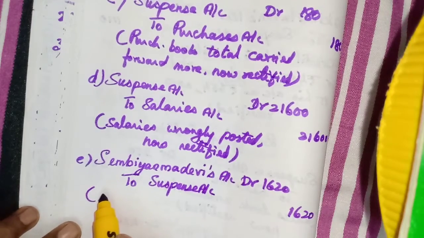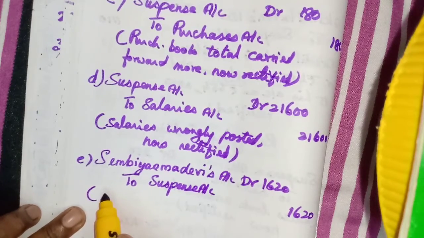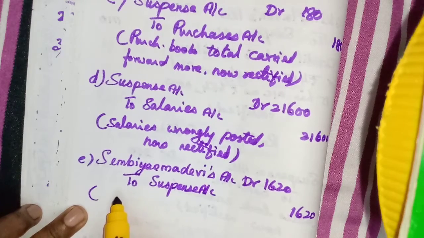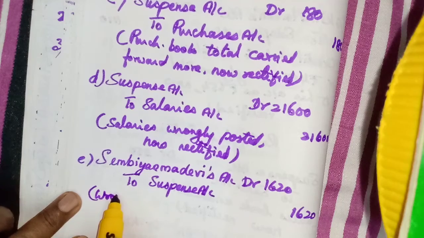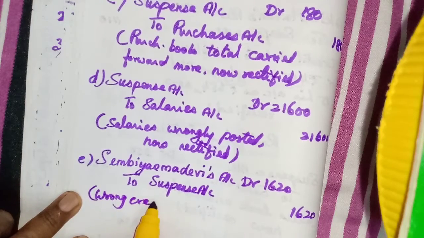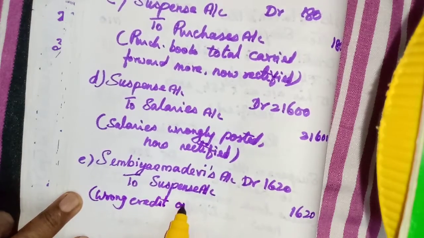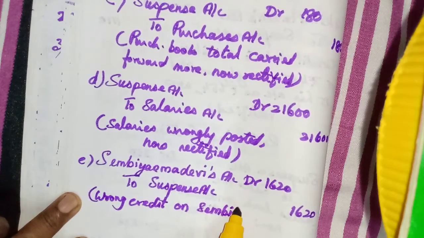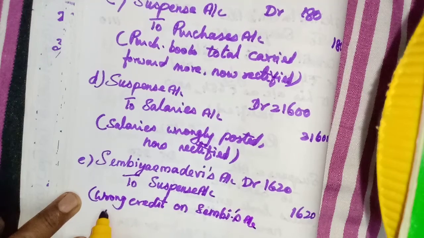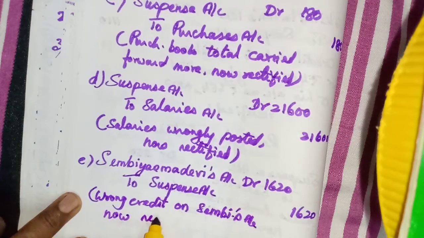What will we write? Wrong credit on Sembian Madevi's account, now rectified.